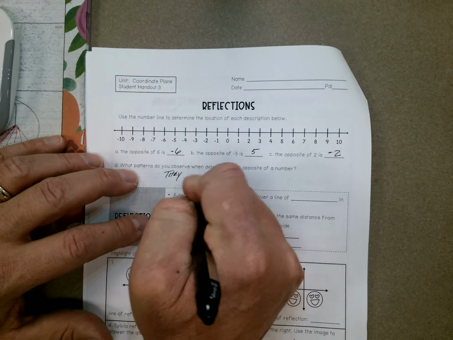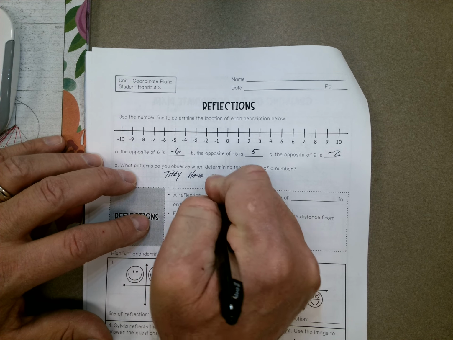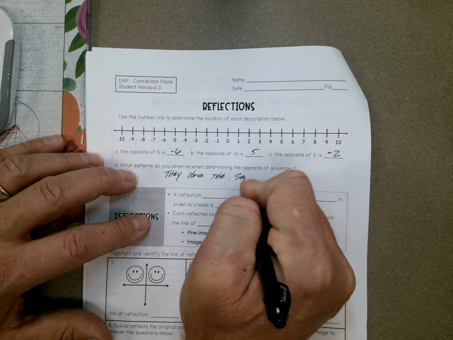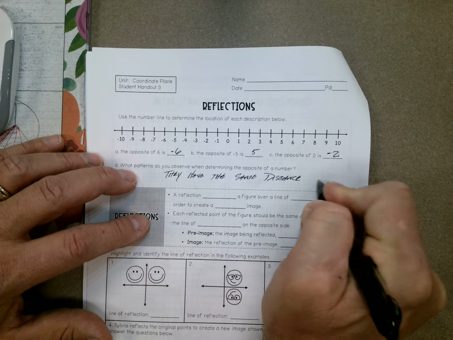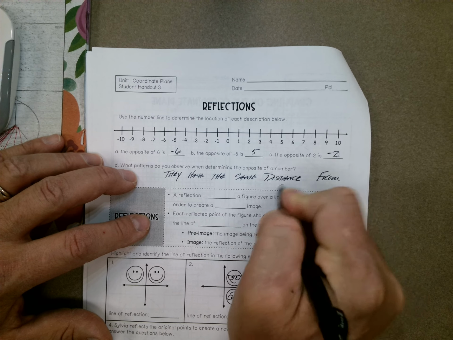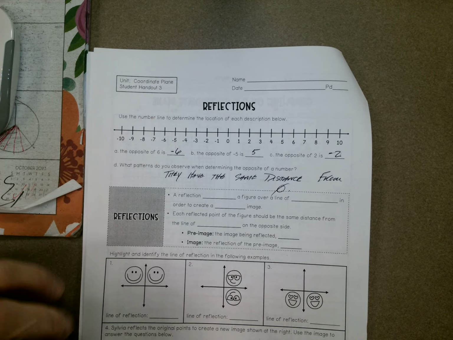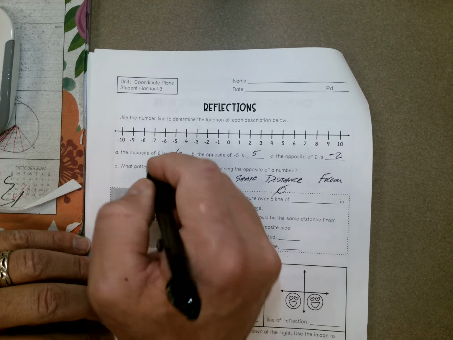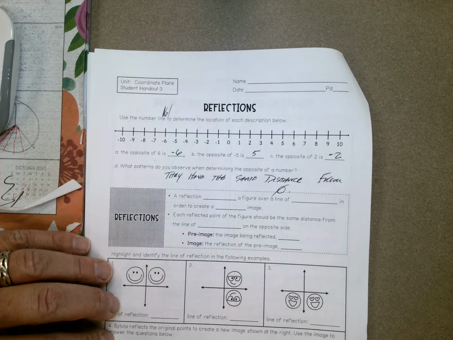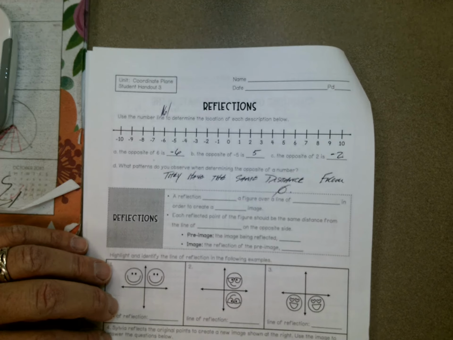They have the same distance from 0, right? Or they have the same absolute value. So 6 is here and -6 is here. Remember absolute value when we wrote it like that? It's always this distance from 0.